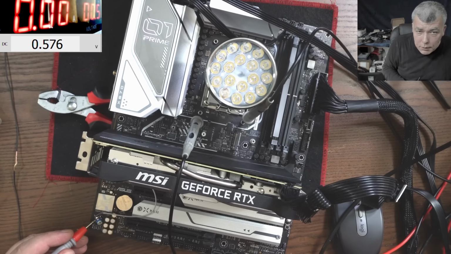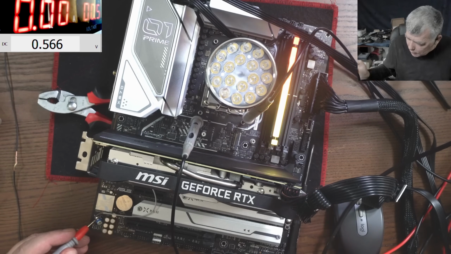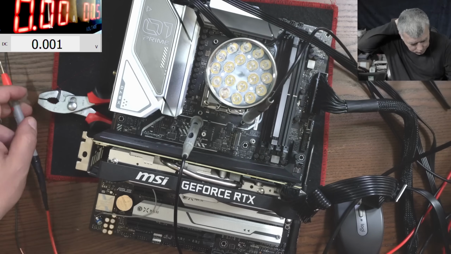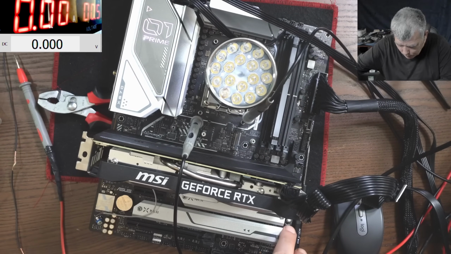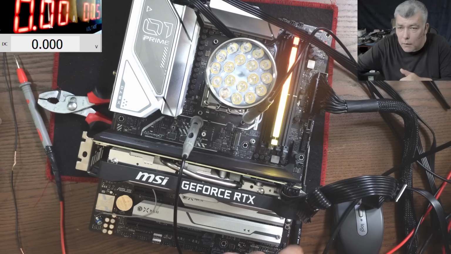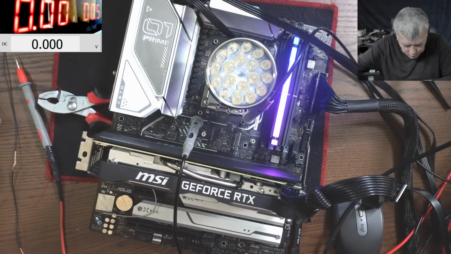Pressing the power button, it's coming on. And it's working. Okay? It's working. Okay, let me switch this off. Switch off, switch on. And it's working. I can hear the fans, they are going low.